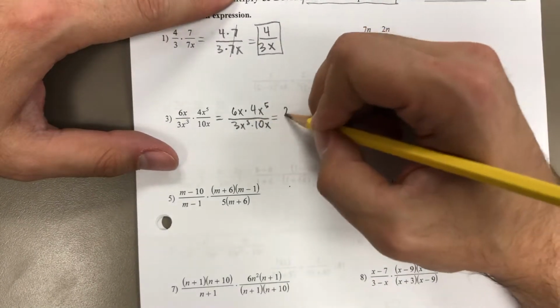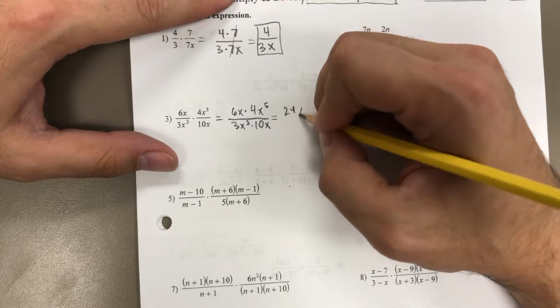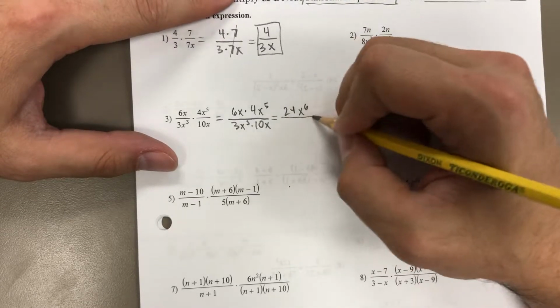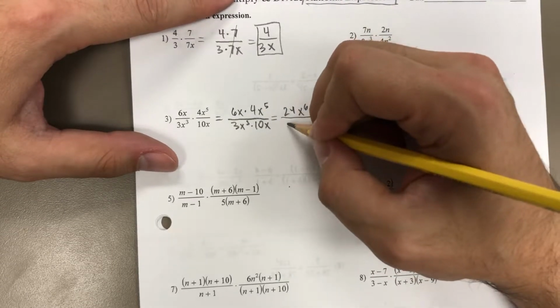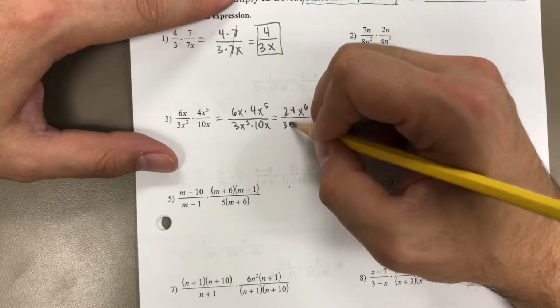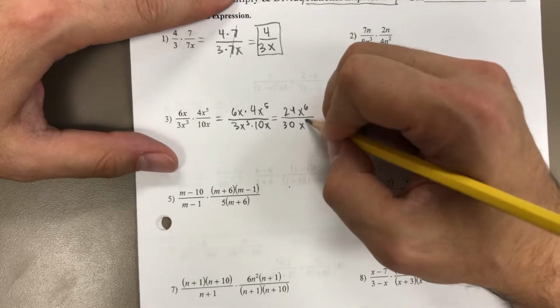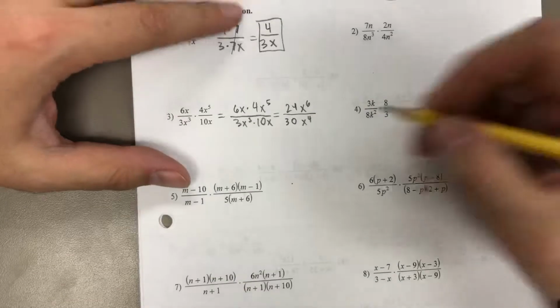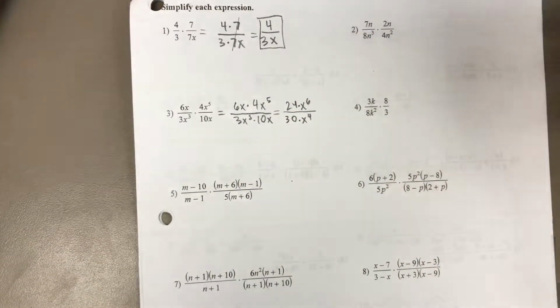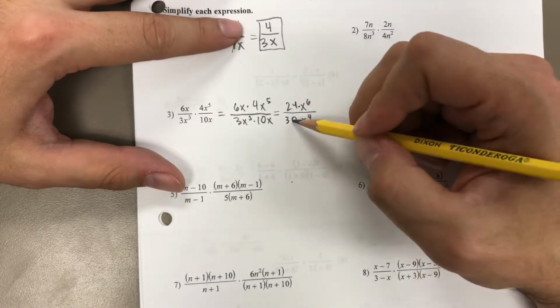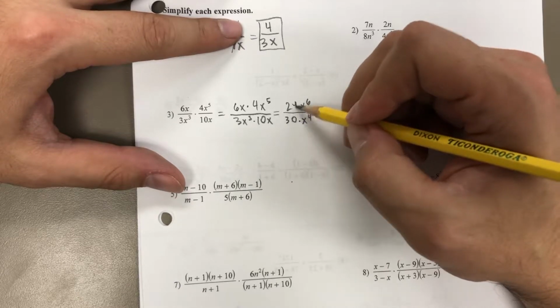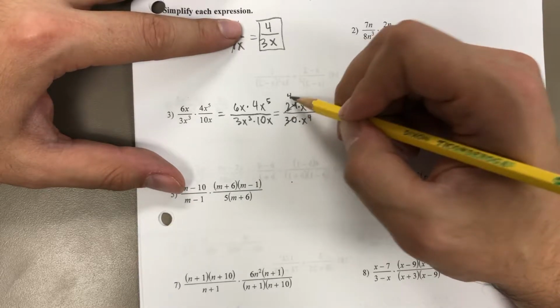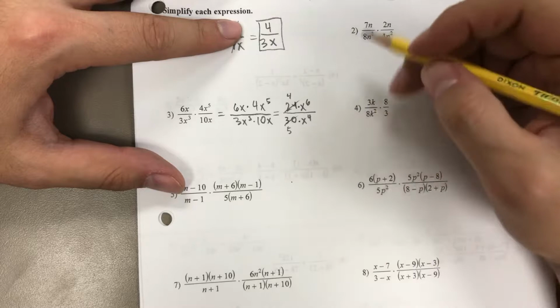6 times 4 gives me 24. X times x to the 5th is x to the 6th power. 3 times 10, I'm sorry, is 30. And then x to the 3rd times x is x to the 4th. So now I can start simplifying these things because they're multiplying. There's no addition, no subtraction. So 24 and 30, those are both divisible by 6. So I divide a 6 from the top, I get 4. Divide a 6 from the bottom, I get 5.